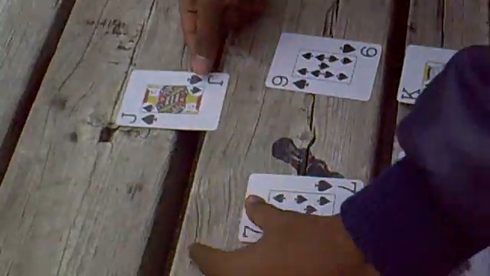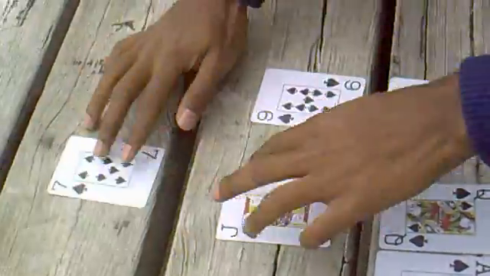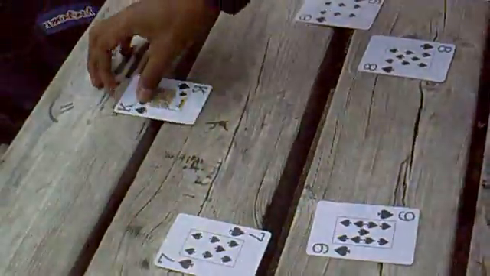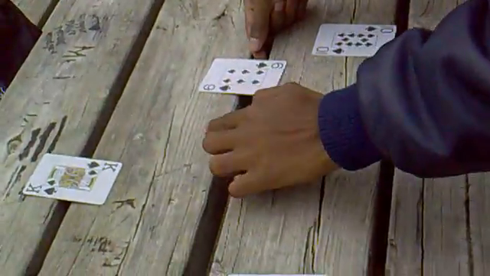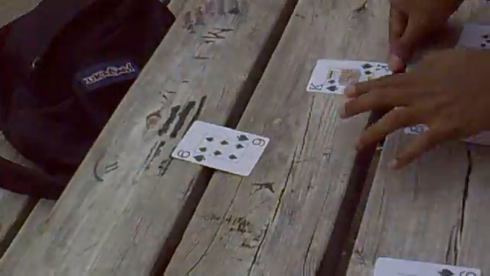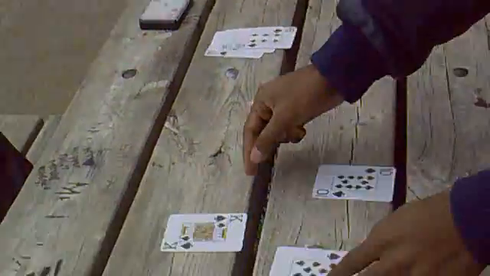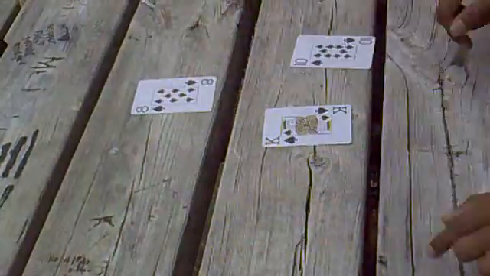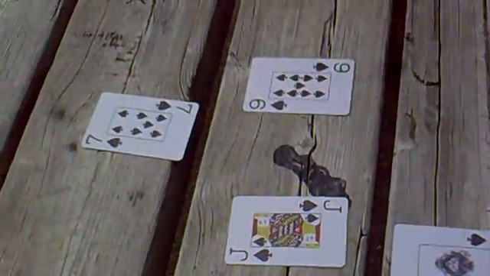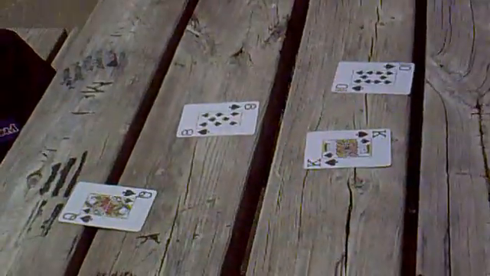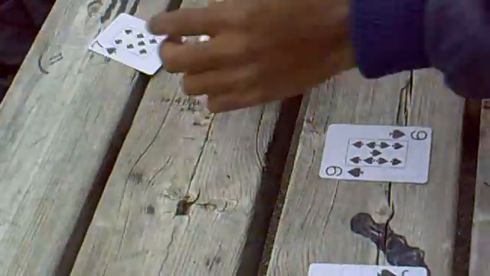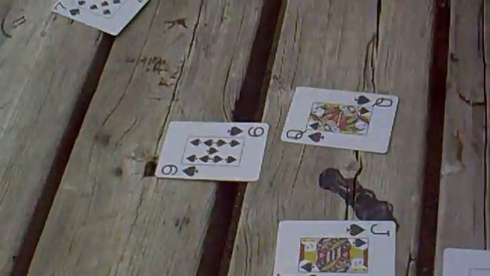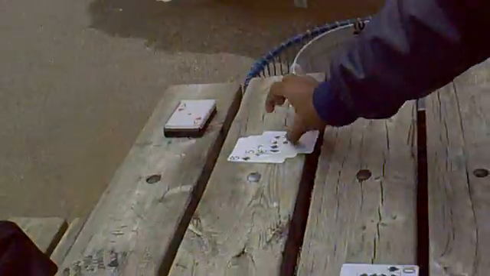The 7 is less than the jack, so it switches. Now we draw the king. The king is greater than the 6, so that switches. Okay, and now the 6 is gone. The king then switches with the 8, so now the 8 is drawn up. Now we draw the queen from the next line of cards. The queen is greater than the 7, so that switches, and that switches with the 9. Now the 7 is outputted.